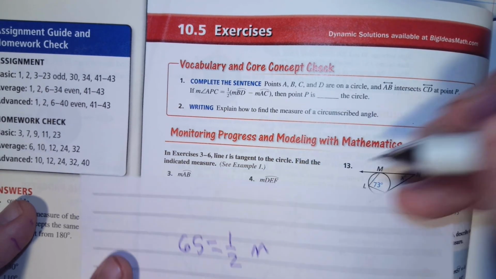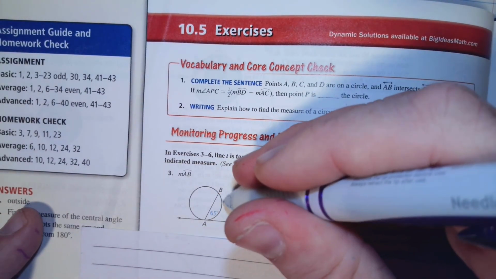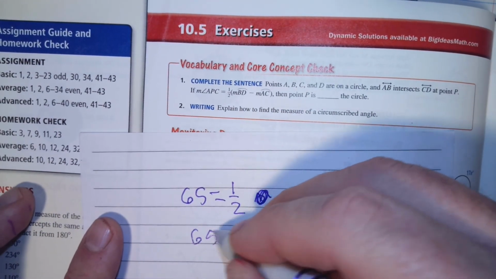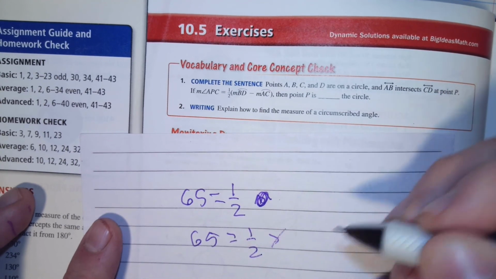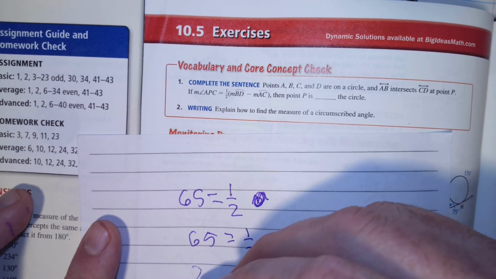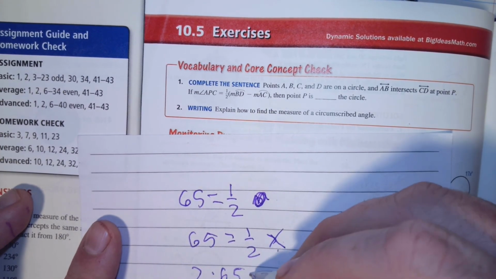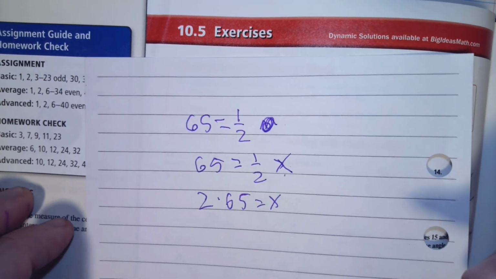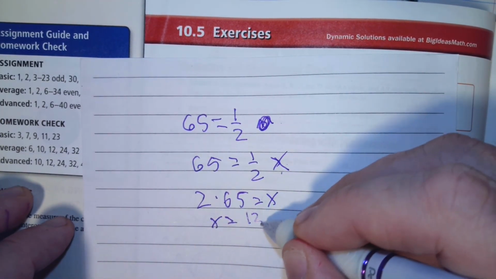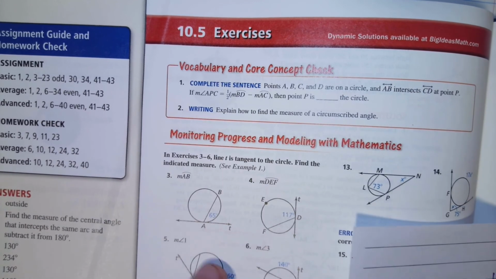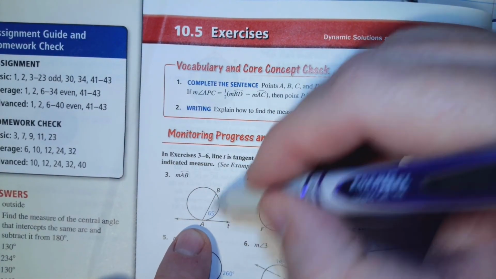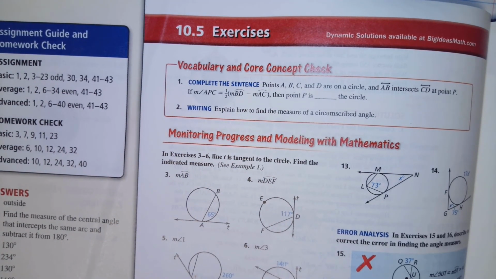Okay, and so instead of AB, I'm just going to assign that X. So I'm going to write 65 equals 1/2 X. And 1/2 is the same thing as times 2 to both sides, so that's just 2 times 65 equals X. So X, of course, is going to equal 130. Okay, let's see if that makes sense. Okay, yeah. That's a smaller angle, bigger arc. So that's how all those are going to be, just like that.